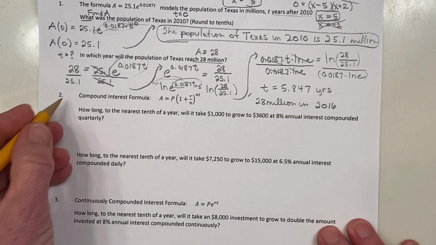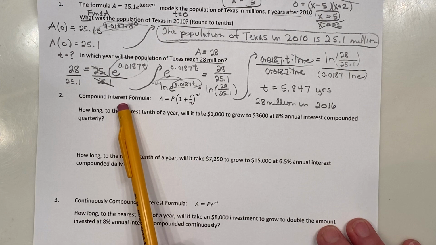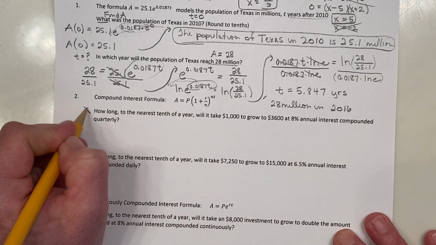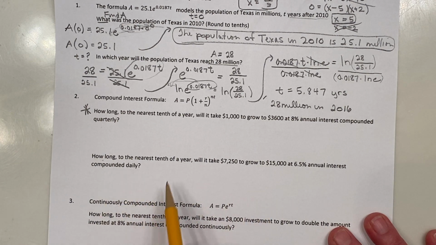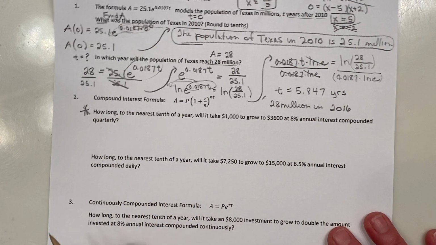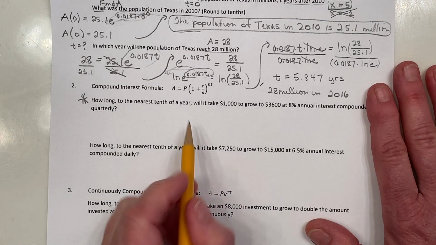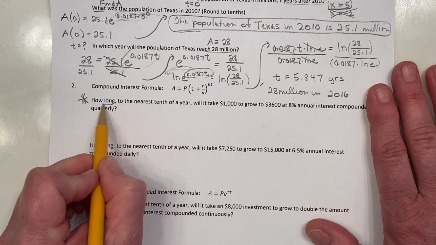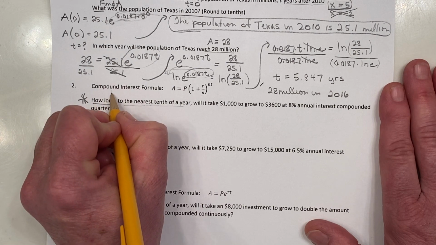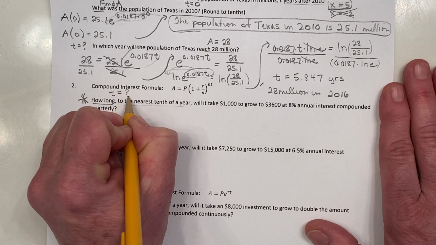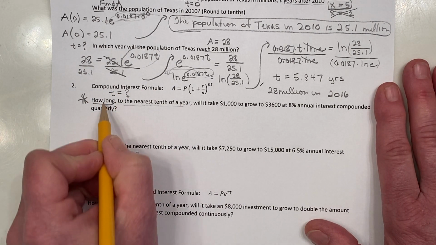All right, we've got a couple other application problems down here that deal with compound interest. I'll do this one. This one's similar with just a change of numbers. The worked out solutions will be on the key. All right, using this formula right here, it says how long to the nearest 10th of a year. So we're finding time. I put a little question mark there.